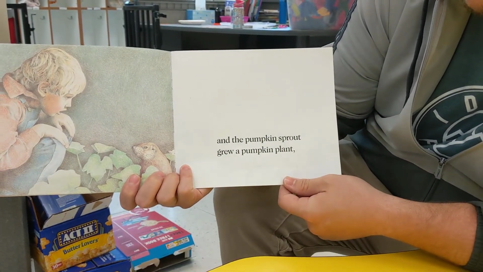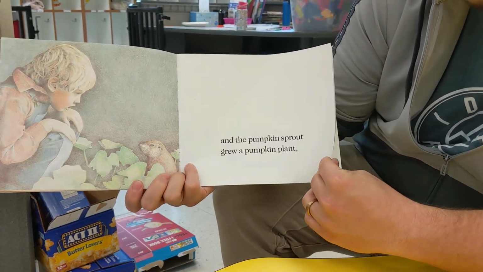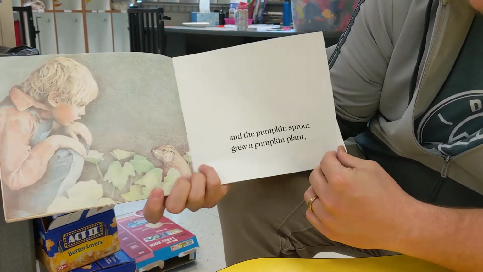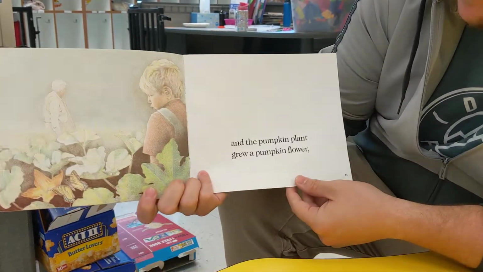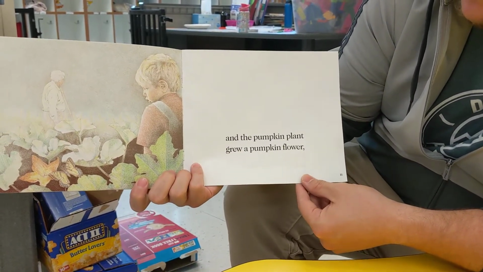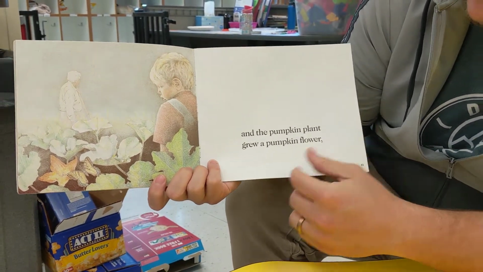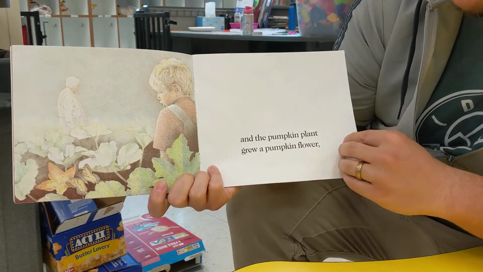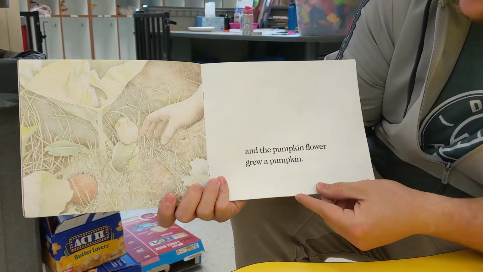And the pumpkin sprout grew a pumpkin plant. Now it looks like there's an otter hanging out with him. Or maybe it's a gopher. Probably a gopher, guys. And the pumpkin plant grew, and a pumpkin flower. Okay, so now you're starting to see it's a flower, okay? So it's kind of a little bit of our life cycle of plant too, okay?